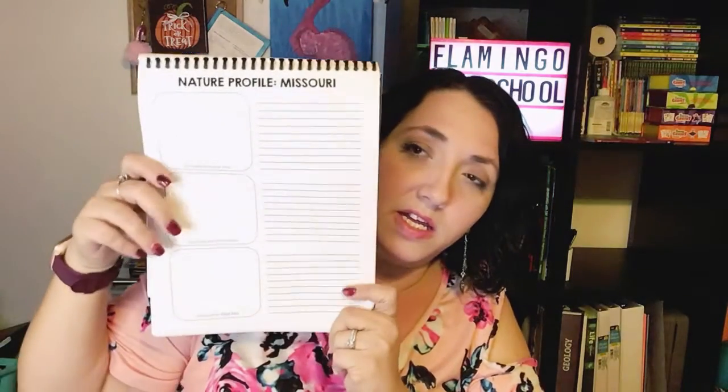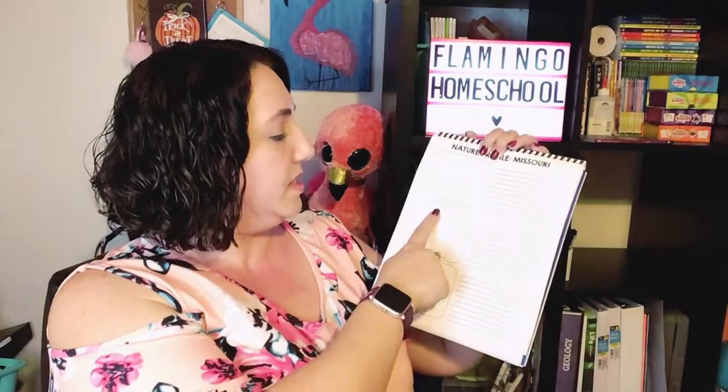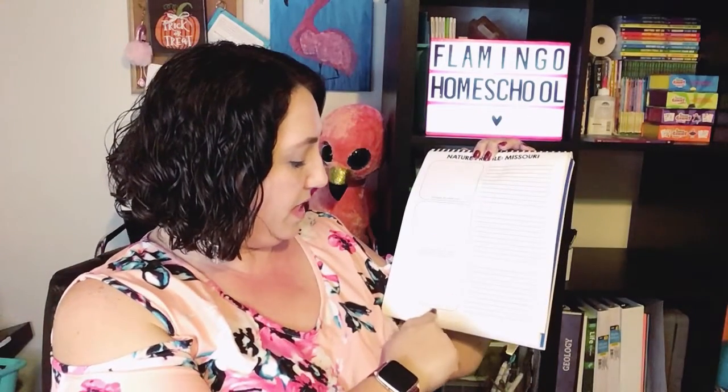Then you also have a nature study, or nature profile. Sorry, that's so bright, guys. I'm not sure how to get that to focus, but it has the state bird, the state flower, and then a state tree. Some of them have the state animal, and you can write information on there about that.